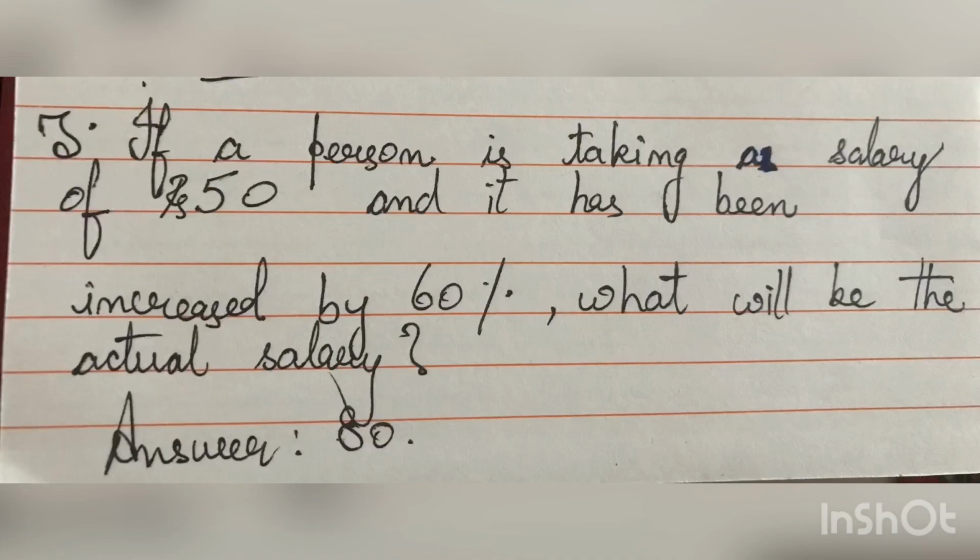Now I'll move on to our next question, that is third question. Here we go. The question is, if a person is taking a salary of rupees 50 and it has been increased by 60%, what will be the actual salary? So you have to tell what would be the salary after the increment.